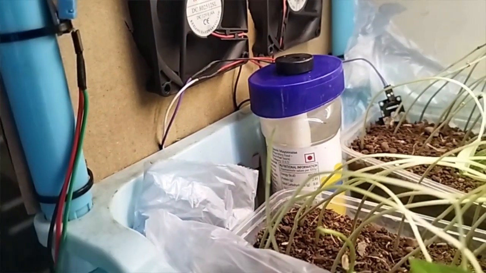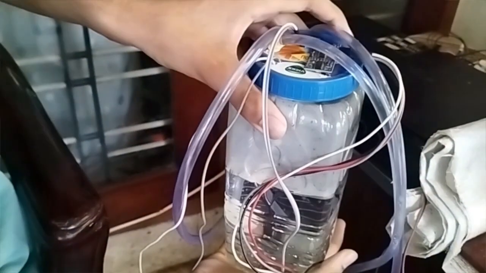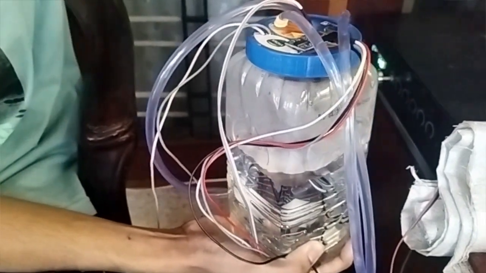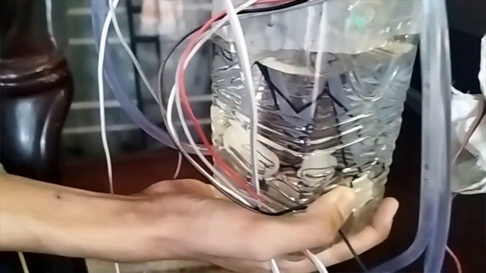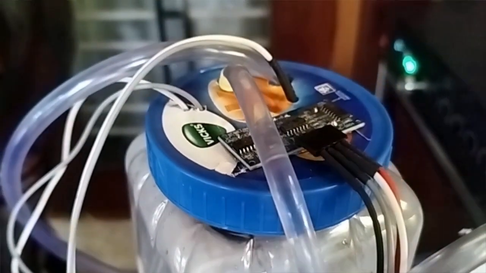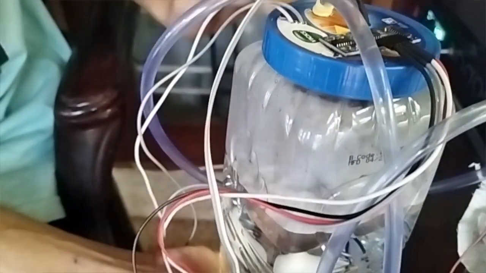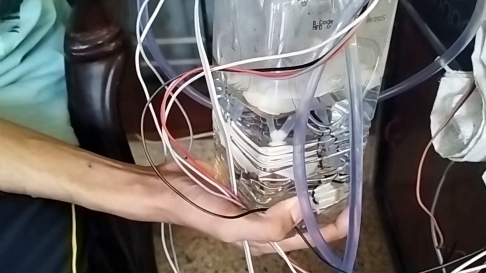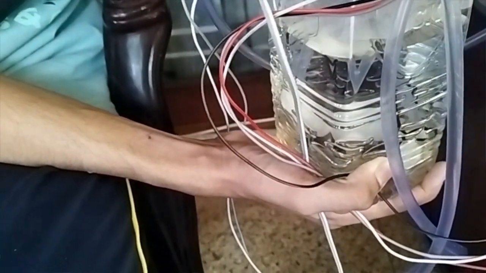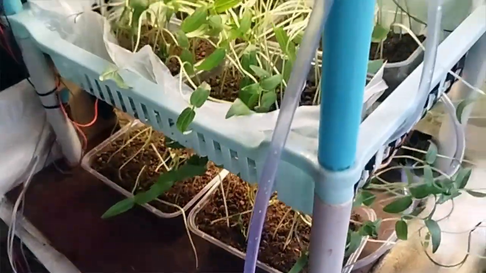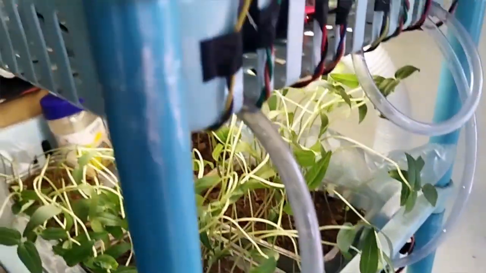Then we also have a water pump system that is integrated into this jar. This jar is filled with water that allows us to pump water into the system for irrigation and also helps the humidifier. We have this ultrasonic sensor located here. This sensor allows us to measure the depth of the water in the tank and know how much water we are consuming and when we need to refill it. For a larger scale, we can put this in a large water tank that can be used for large systems.